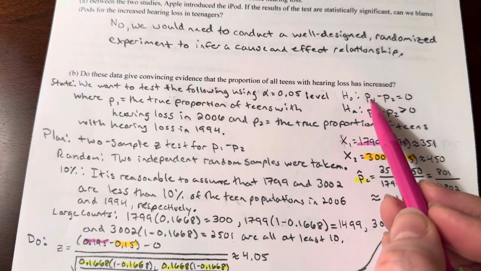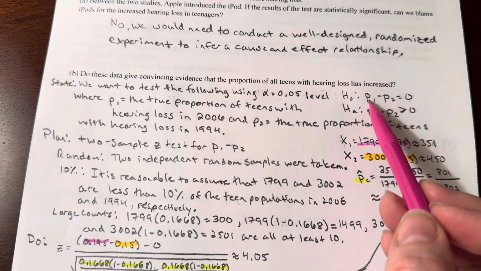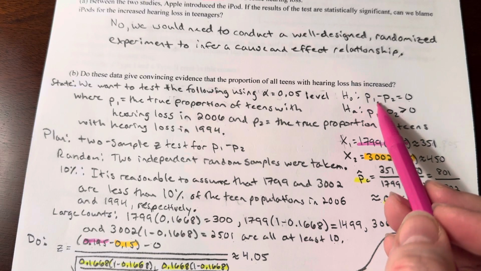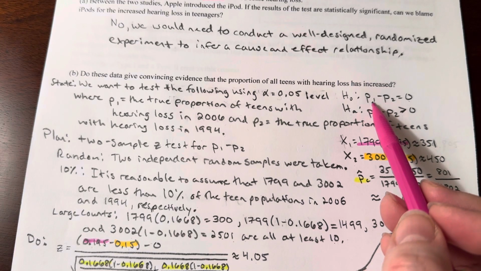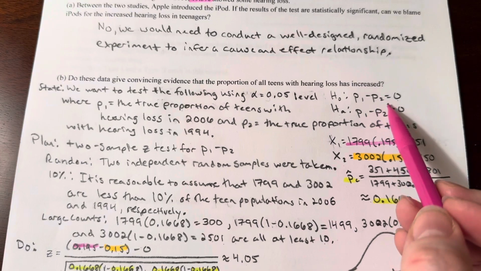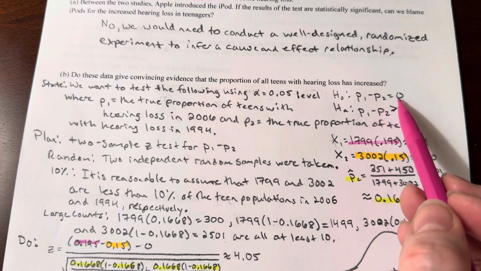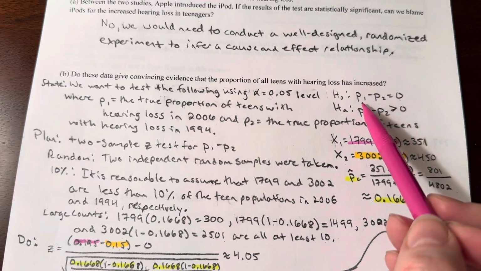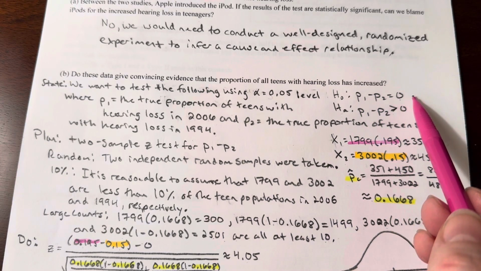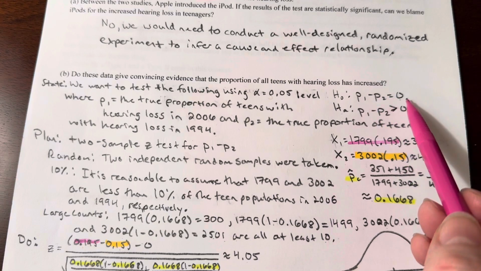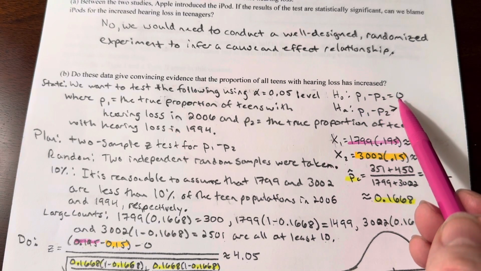Null hypothesis is p1 minus p2 equals 0. In other words, the true proportion of teens with hearing loss from 2006 minus the true proportion of teens with hearing loss in 1994 is equal to 0. Another way to write this would be p1 equals p2, that basically they're exactly the same. If hearing loss hasn't increased, then they're the same.